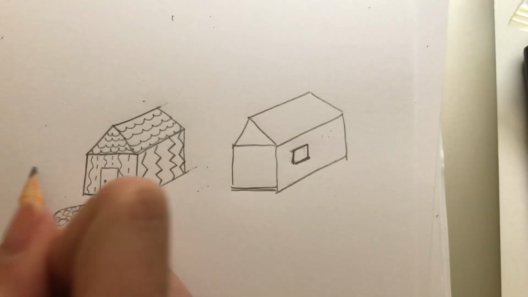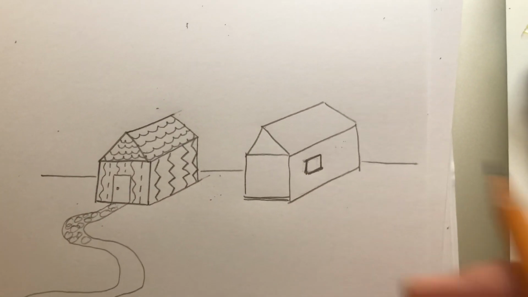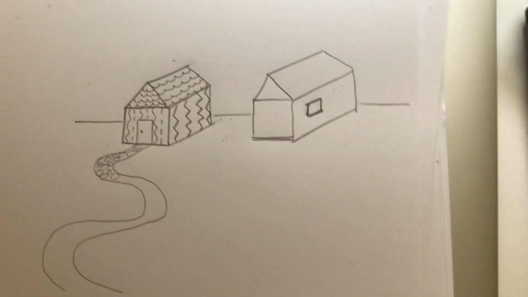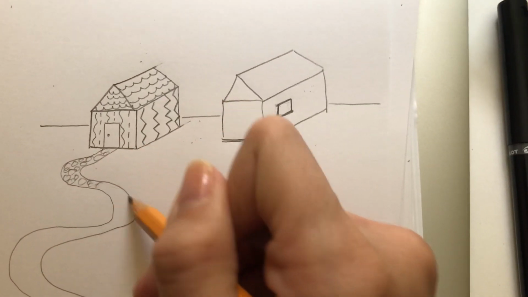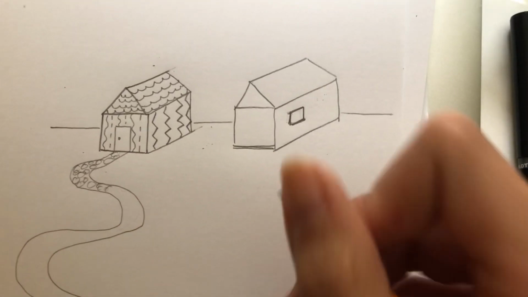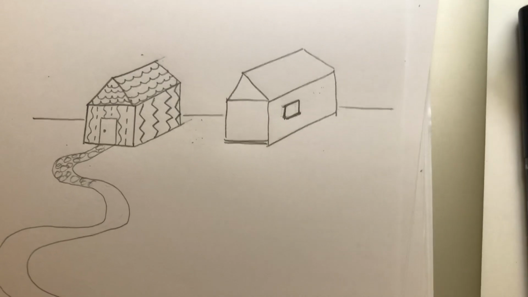So your choice. Don't forget your horizon line, whether it's grass or street or whatever kind of ground you want to have, okay? And then these circles, I would fill up this whole path with that if I wanted to do that, all right? You could add little cars and people, whatever you like. Have fun.